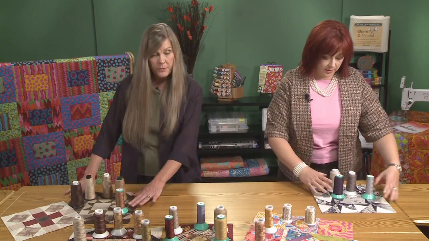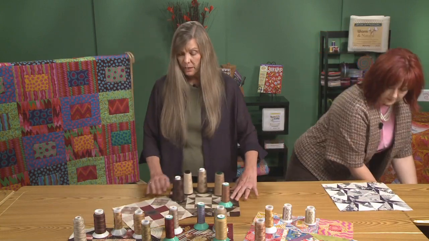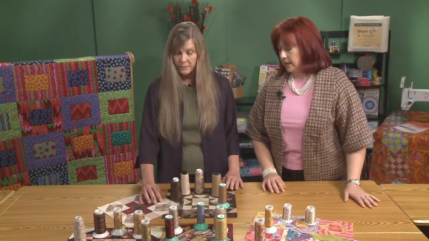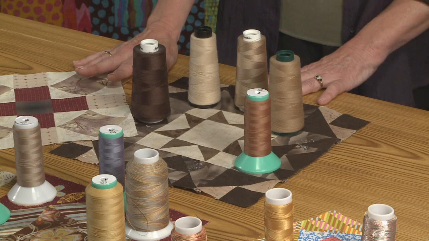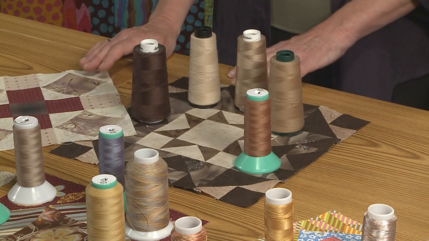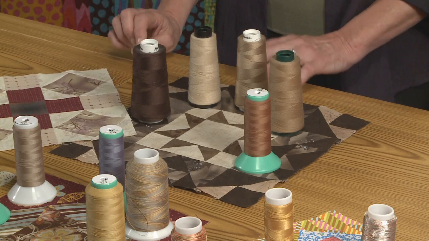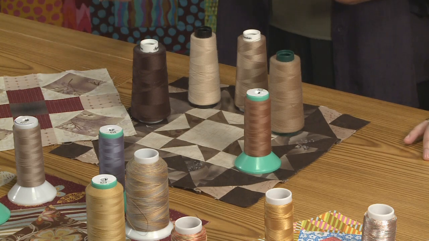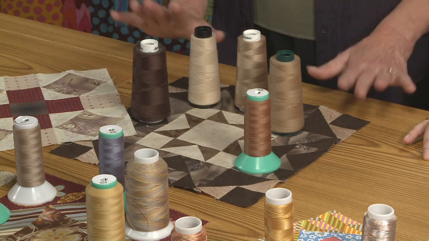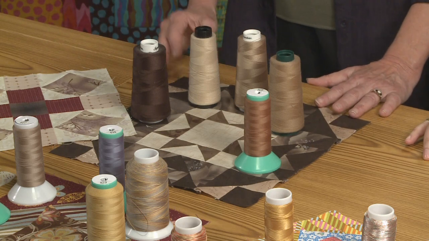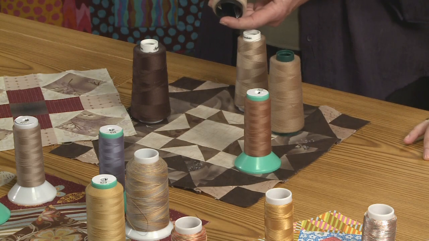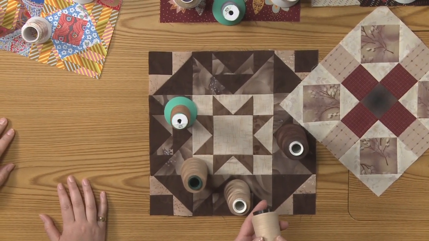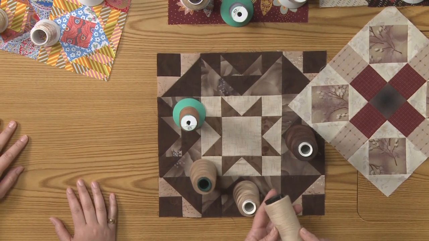Right. Now, another one that I find people have a hard time with are taupes, because they're very subtle. My advice to people with a taupe fabric is let the fabric speak. Respect the fabric and bring out its good qualities. So for a taupe, I tend to like a matte finish, which would be a nice cotton thread as opposed to a shiny thread or one with a sheen.